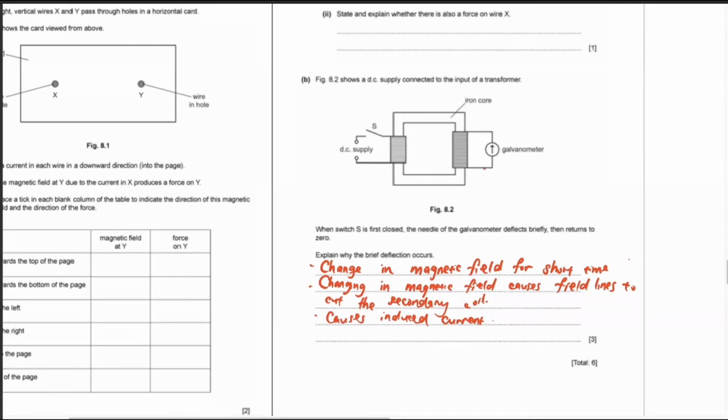But this one, we don't move any magnet in and out. It is a magnetic field that cuts the secondary coil. It's a different thing. So we don't apply Faraday's law in a transformer.